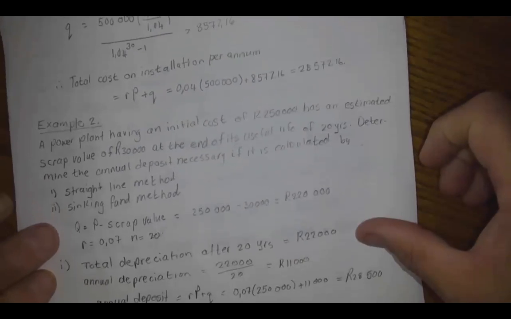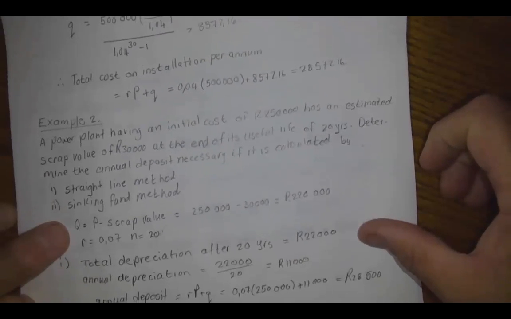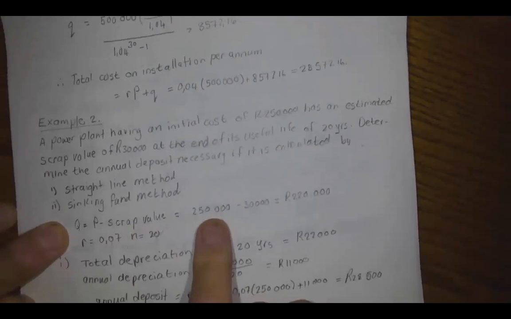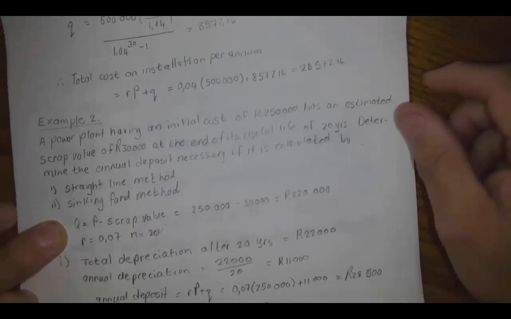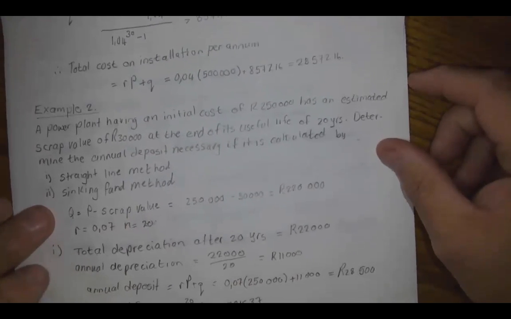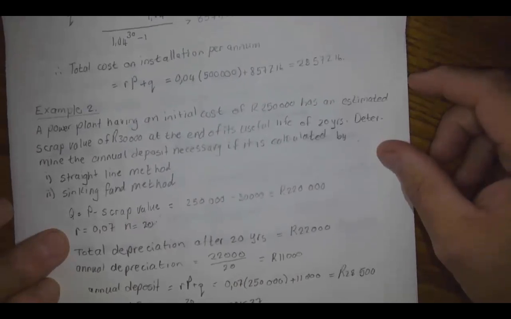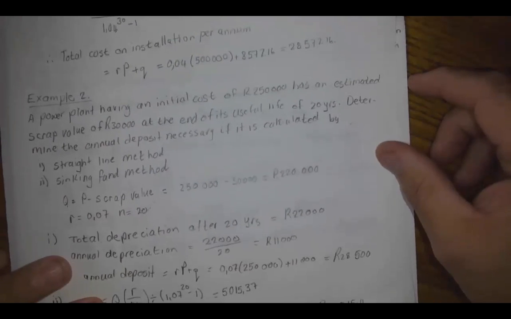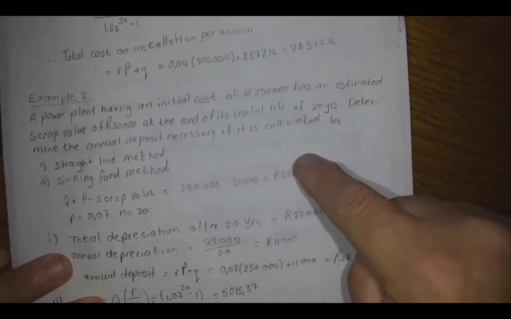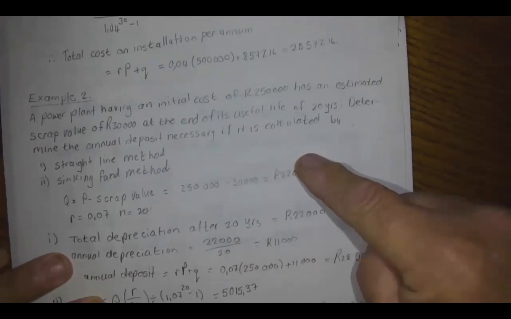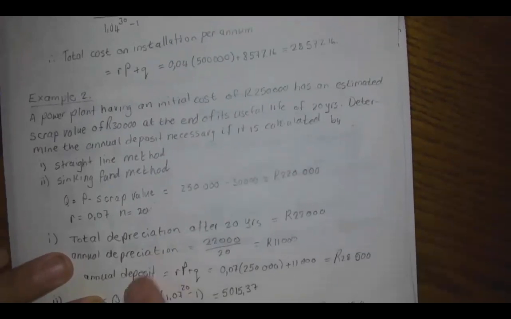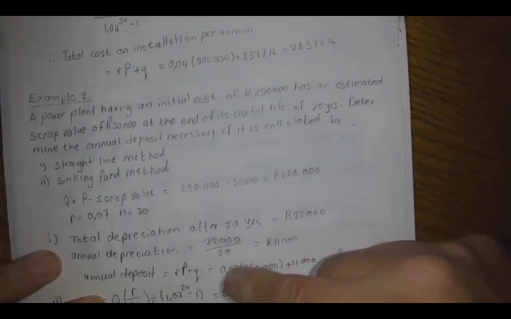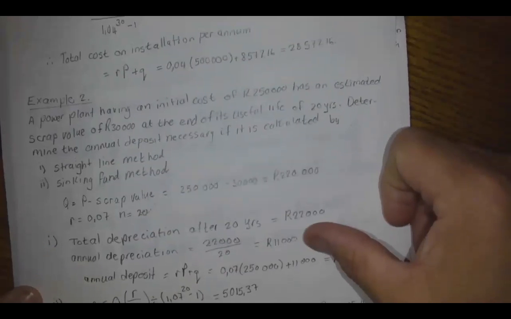So the scrap Q is equal to P minus the scrap value, which is small q. So that's 250,000 minus 30,000 gives us 220,000. And then our interest rate is 7% and 20 years. So the total depreciation after 20 years will be that whole amount with the sinking fund method. So the total depreciation per annum will then be the total amount divided by the number of years, that gives us 11,000.